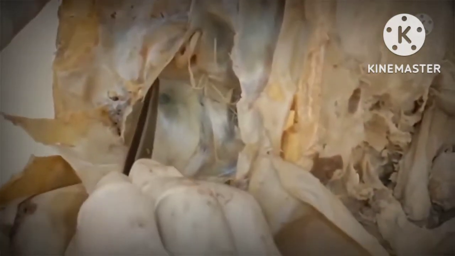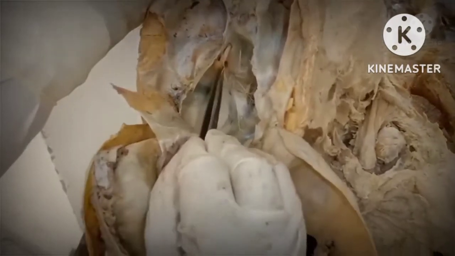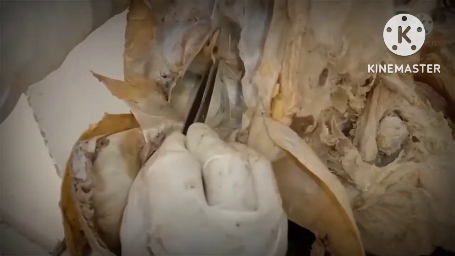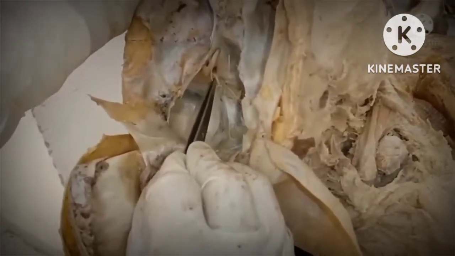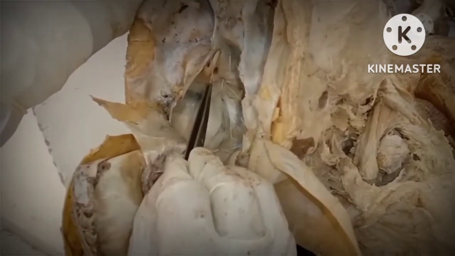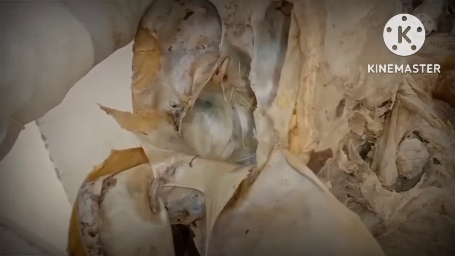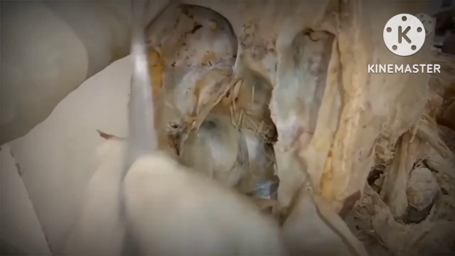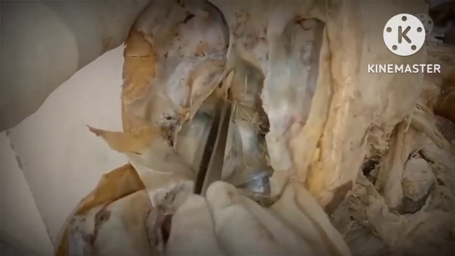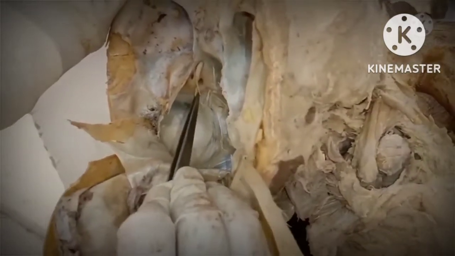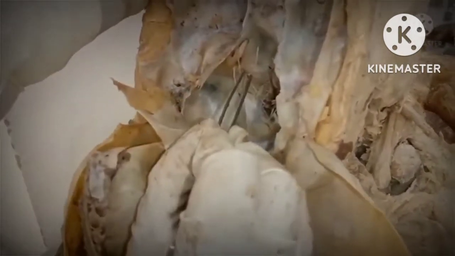And we can see this is the petrous part of the temporal bone, and below we have the opening. This is the internal acoustic meatus, where the internal ear is located. And here we have two nerves, the 7th and 8th cranial nerves. The 7th is called facial and the 8th cranial nerve is called vestibulocochlear nerve. These two are the nerves related to the petrous part of the temporal bone and the internal acoustic meatus.